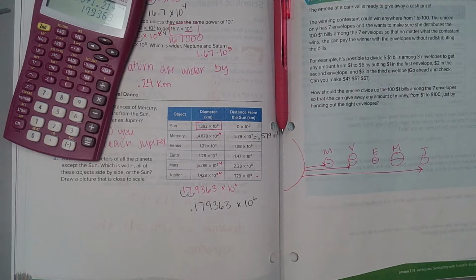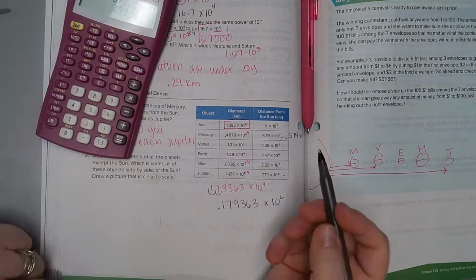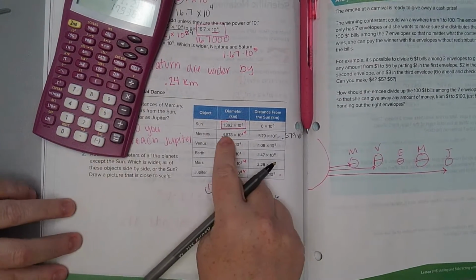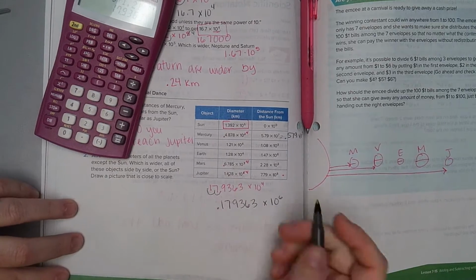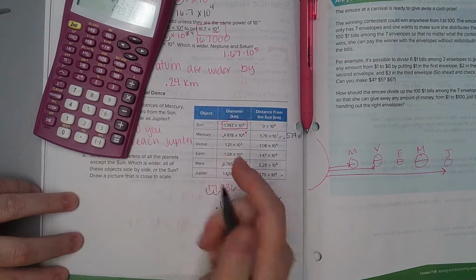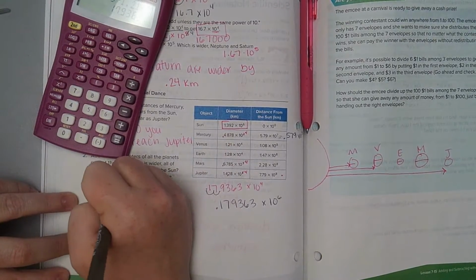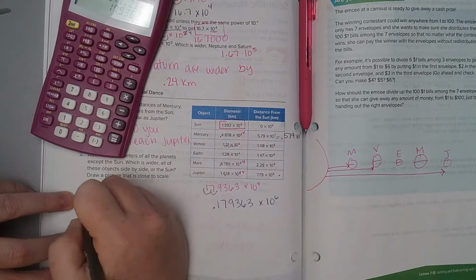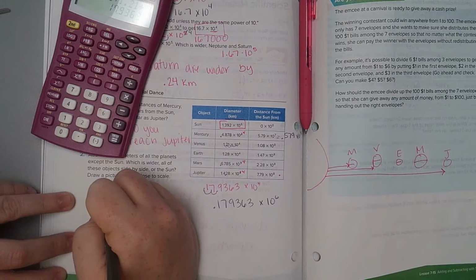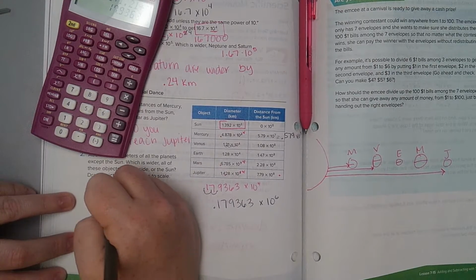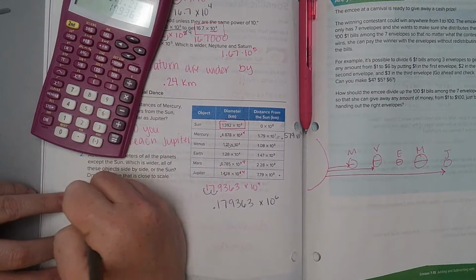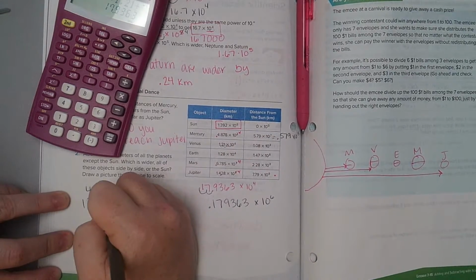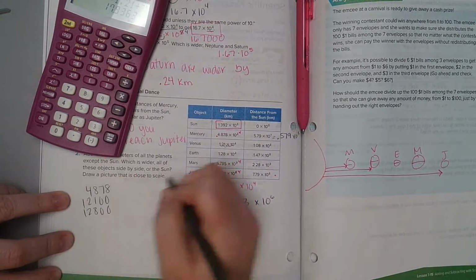Let's double check to make sure we have it correct. So I'm going to put all of these in standard form and add them. So if I move the decimal 3 times, I get 4878. 1, 2, 3, 4. 0, 0, 1, 2, 1. 0, 0, 8, 2, 1.